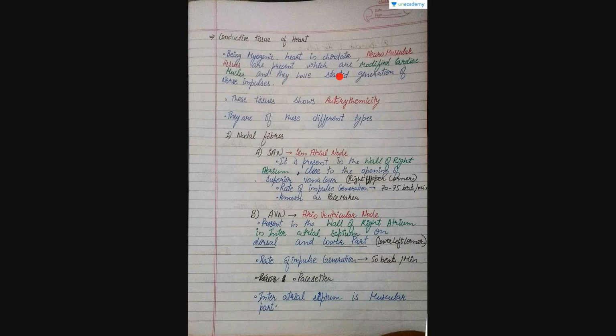Now nodal fibers, which include the sinoatrial node, it is present in the wall of right atrium and it is close to the opening of superior vena cava. Now the rate of generation is 70 to 75 beats per minute, and it is known as the pacemaker of heart. Now it is a generally asked question, which tissue is the pacemaker of heart, then you need to say that sinoatrial node is the pacemaker of heart.